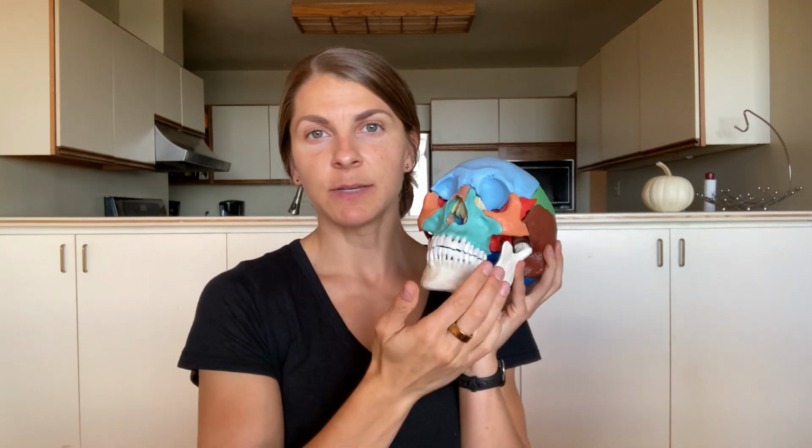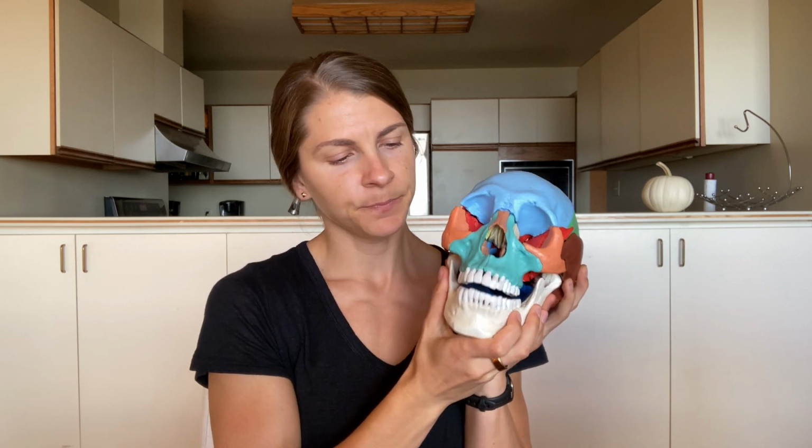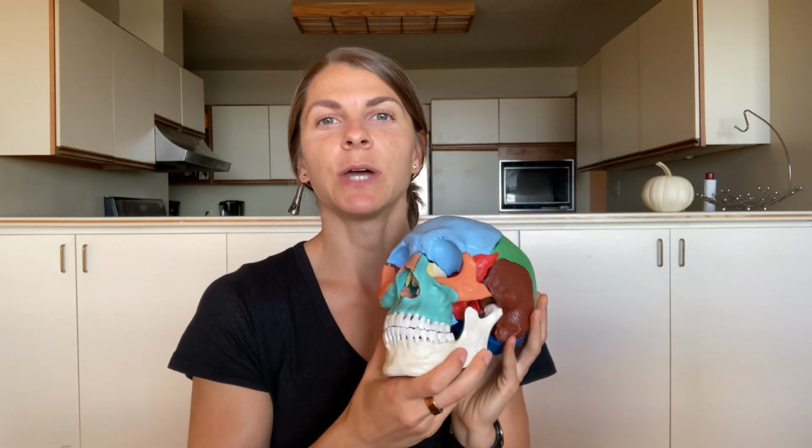So far we've looked at lip seal, we've looked at tongue to palate, and we've looked at teeth slightly apart. You'll notice if you have your lip seal and you have your tongue up and your teeth slightly apart, there's no way you can be breathing through your mouth. So we already know you're a nasal breather, and that's great. If you are, write WNL and move on to the next part of the assessment.